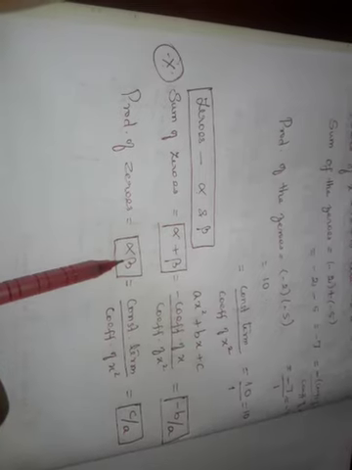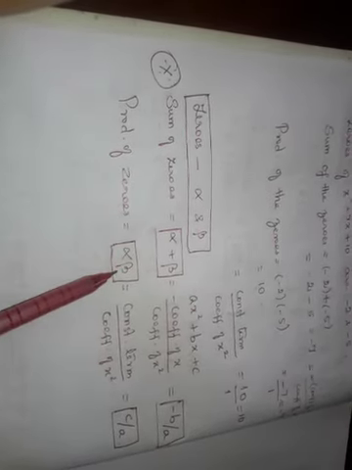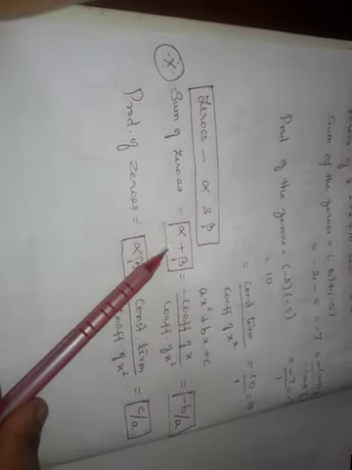And what is the product of zeros? Product of zeros means we are multiplying two zeros. Zeros are represented by alpha and beta, so we have written alpha beta. Alpha beta we got by the constant term divided by the coefficient of x square, which is the constant term c, so c by a. So what is alpha plus beta? Alpha plus beta is minus b by a. Alpha beta is c by a. You should remember. Using this only we are going to solve the problems.